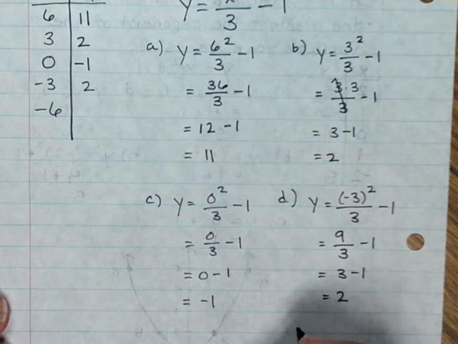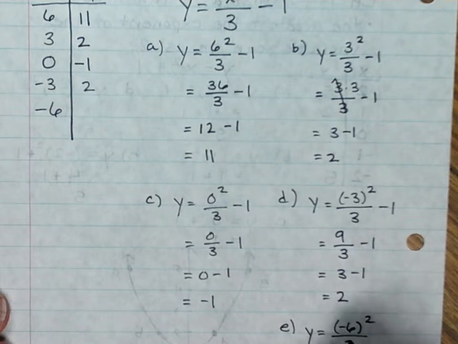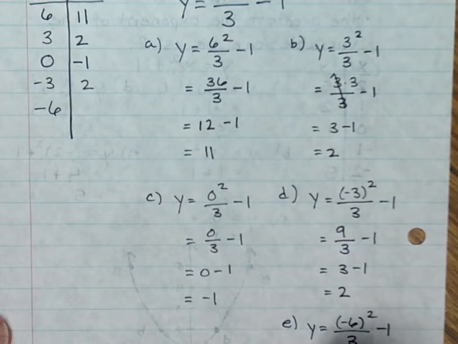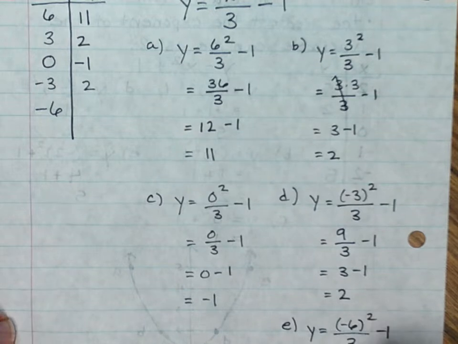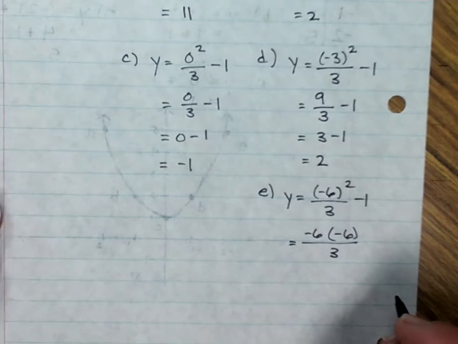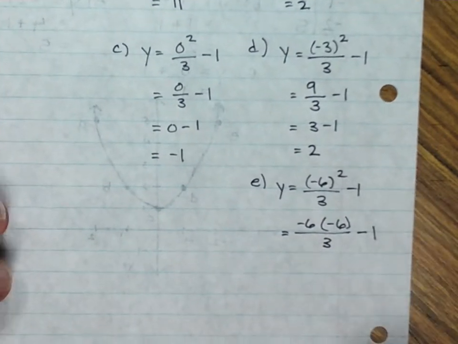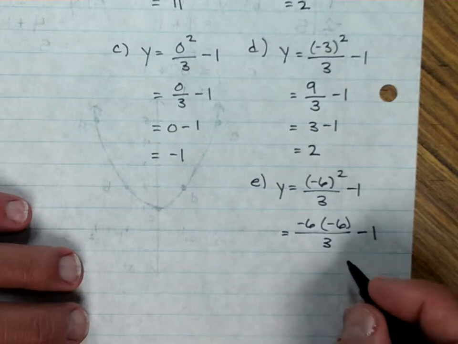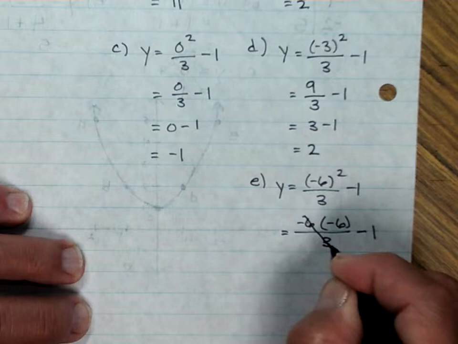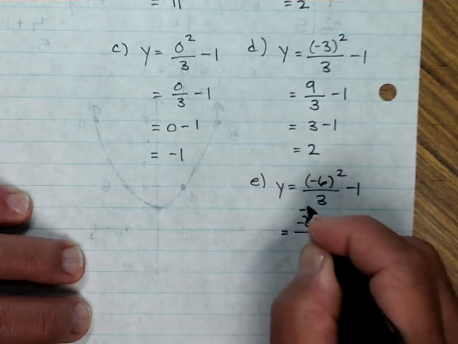And then finally E. This is the negative 6. Y is equal to the quantity negative 6 squared over 3 minus 1. This time I'll expand this one. So this is negative 6 times negative 6 over 3 minus 1. Now what I'm going to do here is 3 goes into 6 negative 2 times.